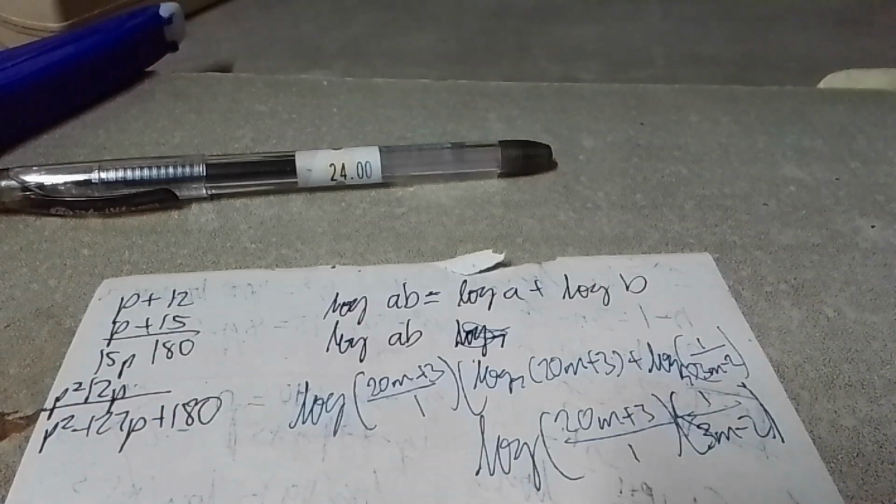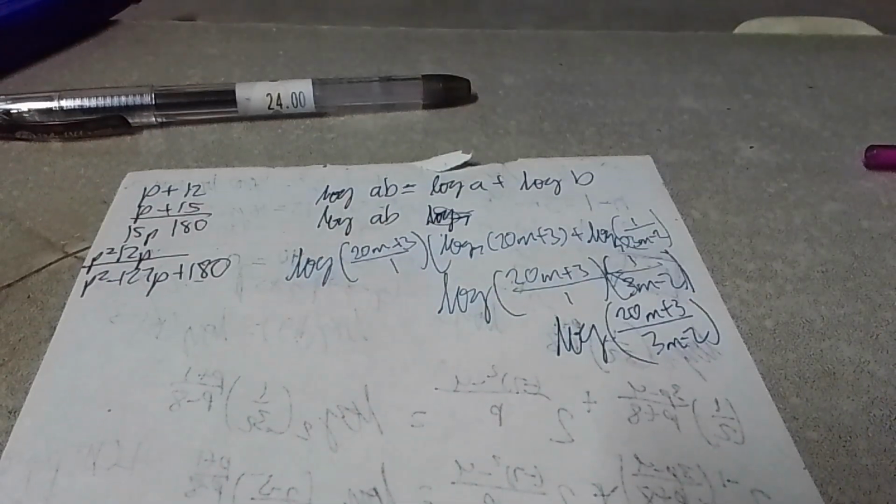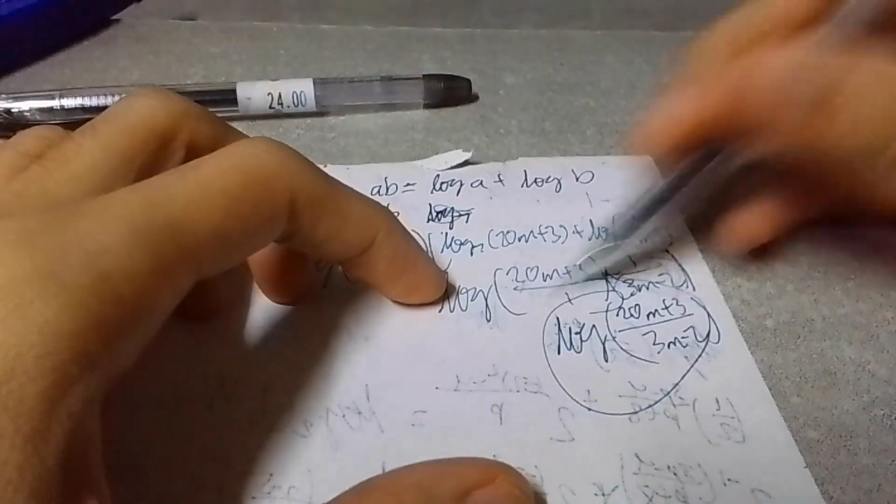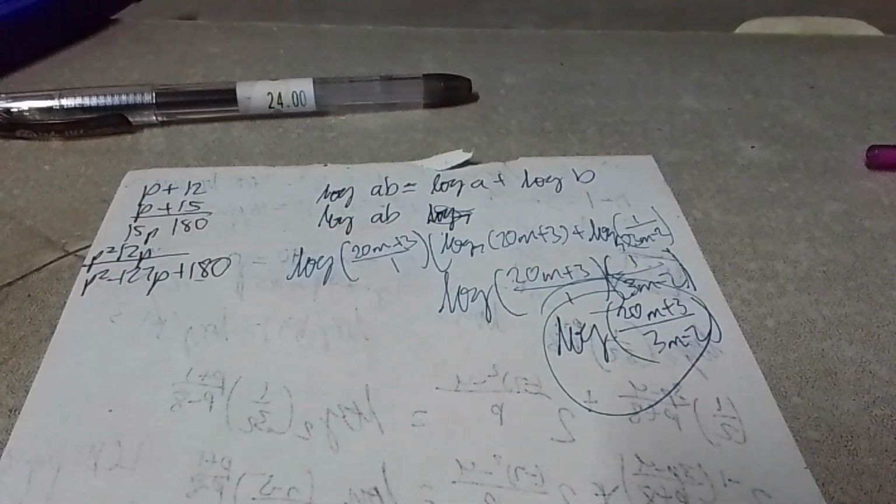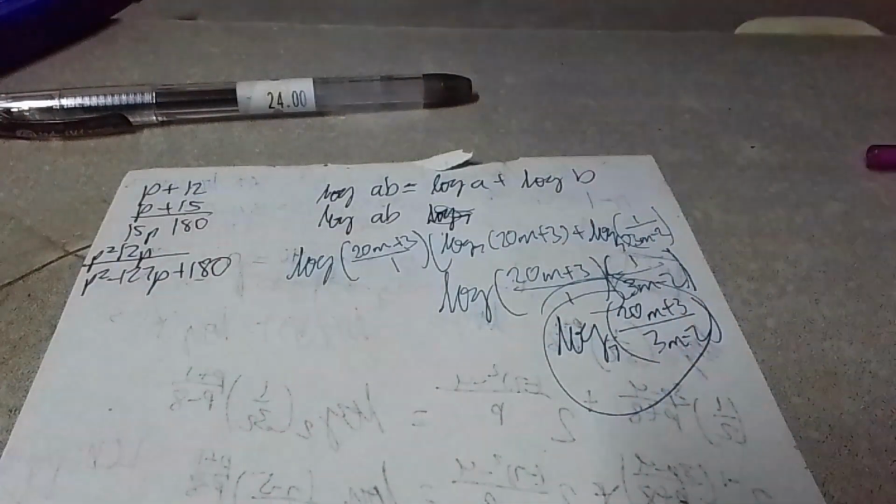But did you know that we can also rewrite this as log of 20m plus 3 divided by 3m minus 2? Can that be done? Yes, it can. Why? This times this gives you itself, this times this gives you itself. Combining them together, finding the product of the two, will give you this answer. So that's the proper answer in logs. It's log base 7 because we have the same base. If the base is different, you cannot apply this law. This can only be applied if your bases are identical. That's it. Now, going back to the equation.